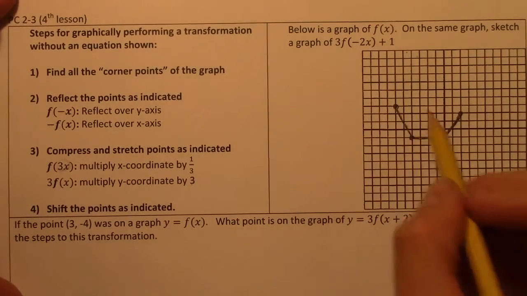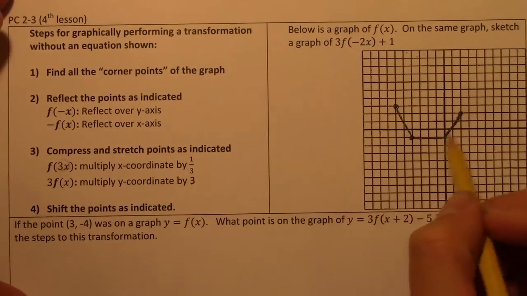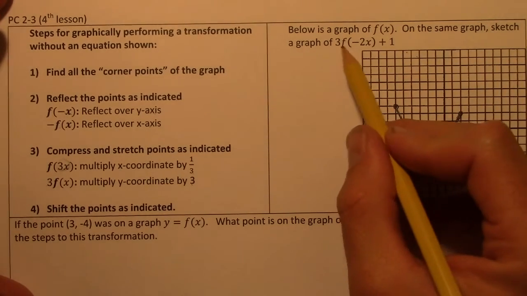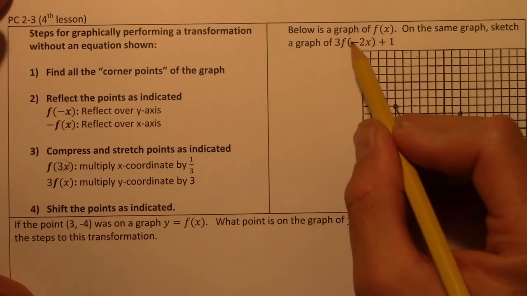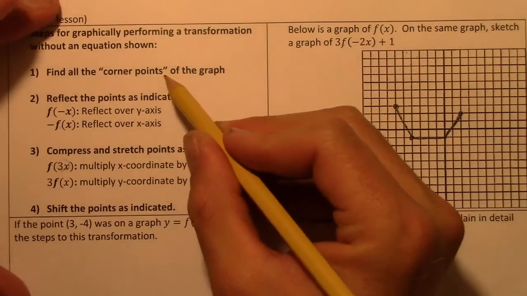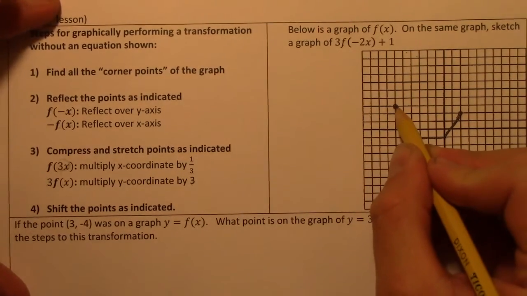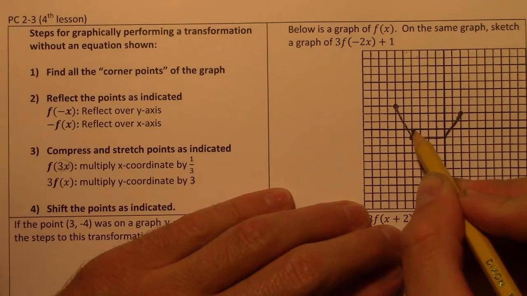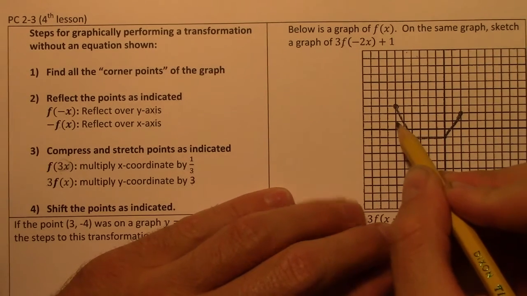Below is a graph of f of x. I don't know what that equation is. I just know what the graph looks like. It says on the same graph, sketch a graph of 3 times f of negative 2x plus 1. All right, great. Let's just follow the steps. Find all the corner points in the graph. Let's start there. So here we are at negative 1, 2, 3, 4, 5, 6, and positive 1, 2, 3.